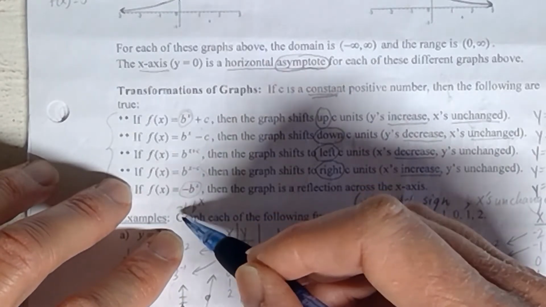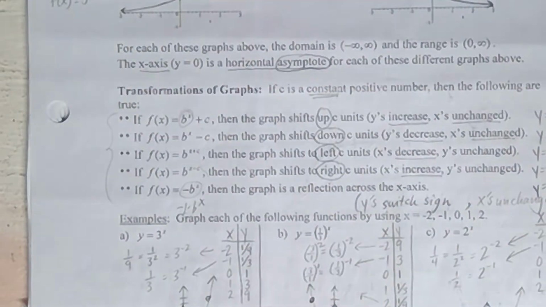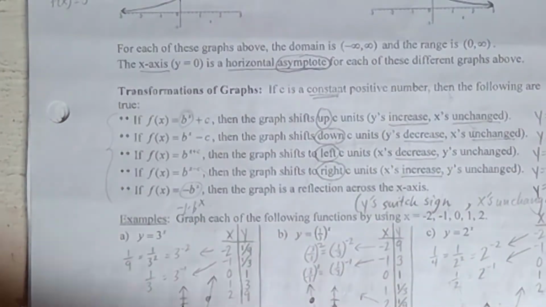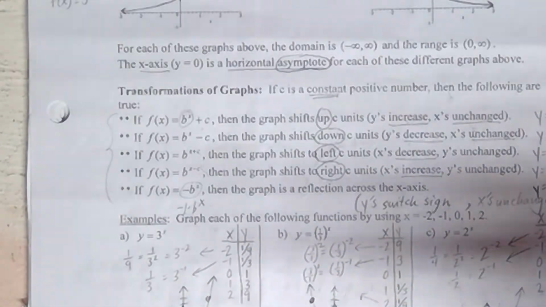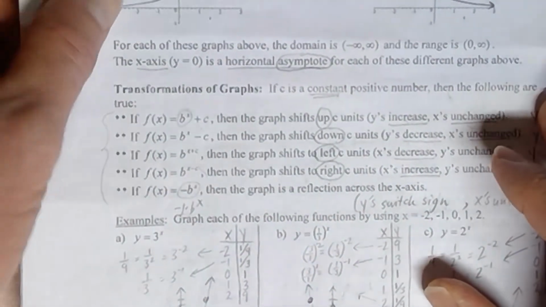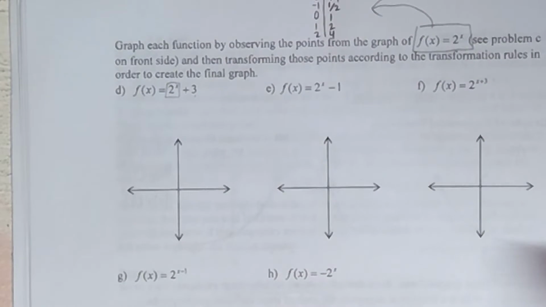It means this right here. When that happens, the graph actually flips over. I'll show you that here coming up, but it's a reflection across the x-axis. That simply means that it flips over the x-axis. And I'll show you again what I mean by that when we get to it. All right, but there are some other things we need to consider within all of those directions.